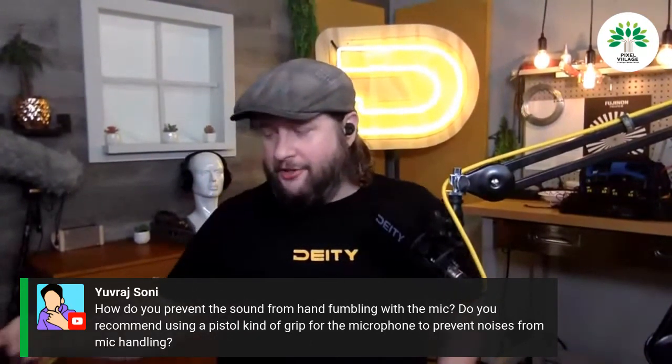So what we often suggest, and even our basic video microphones meant for DSLRs come with, is a Rycote shock mount. This is something that's made by a company in the UK called Rycote, and they make these little bendy things right here.